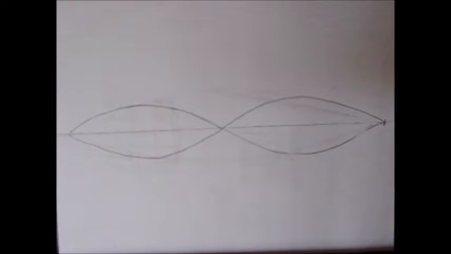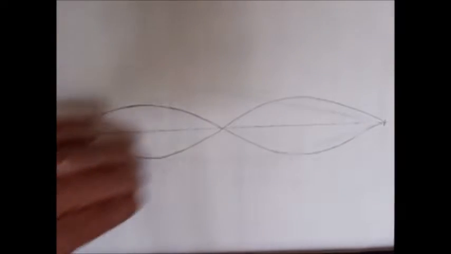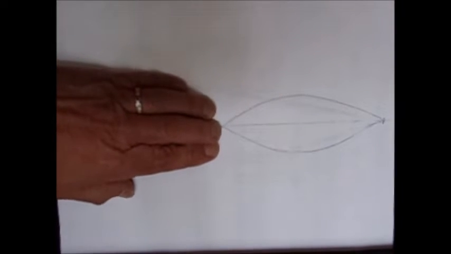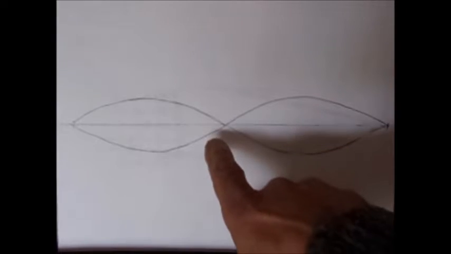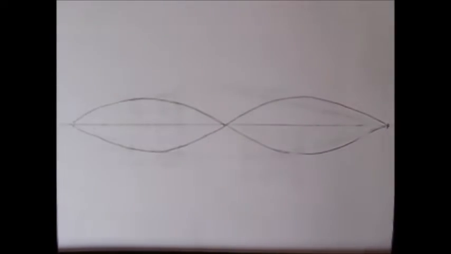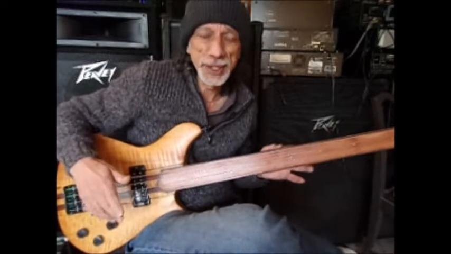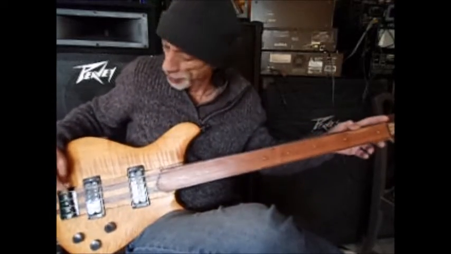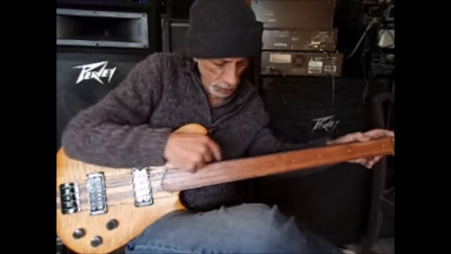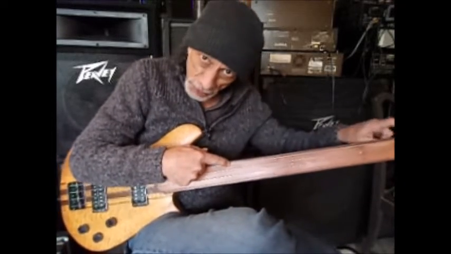So if the whole string is tuned to an E, and then you stop it at the midpoint, what you end up with is an E an octave higher. Right in the center of the string is where your 12th fret would be. And all that means is, if you take a string from the bridge to the nut and you divide it exactly in half, you're going to get the octave of whatever that string is tuned to.